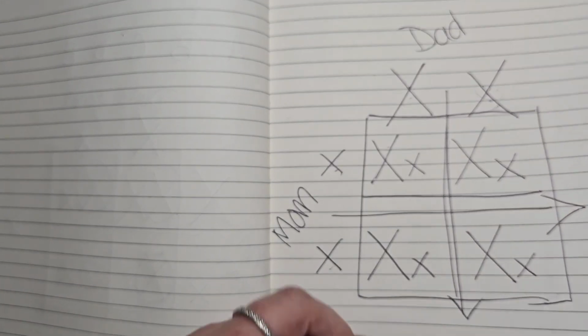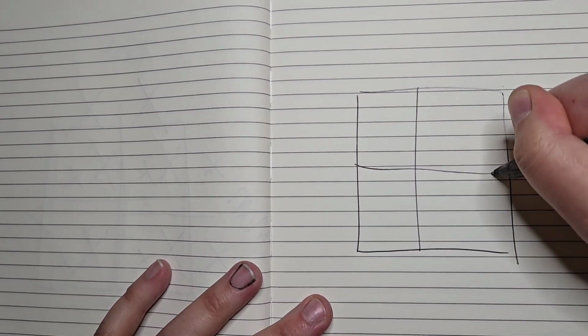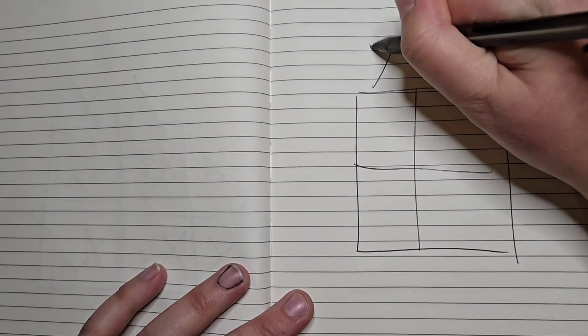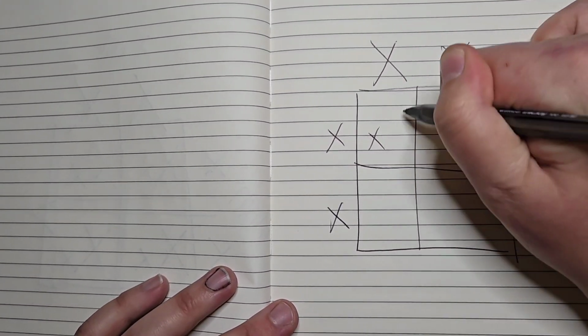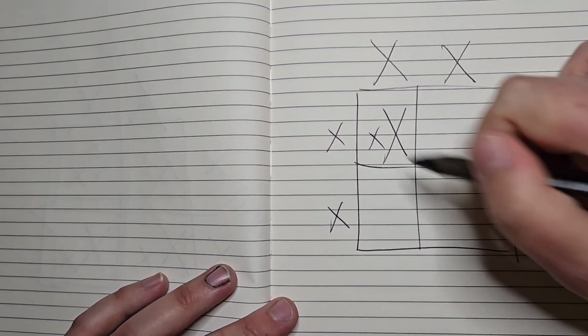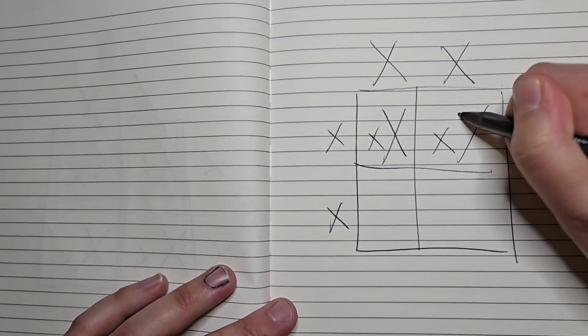Now, let's talk about this. Let me show you real quick. Let's say, again, dad is big X and mom is little x and little x. So why don't we do this? Little x and big X, little x and big X.